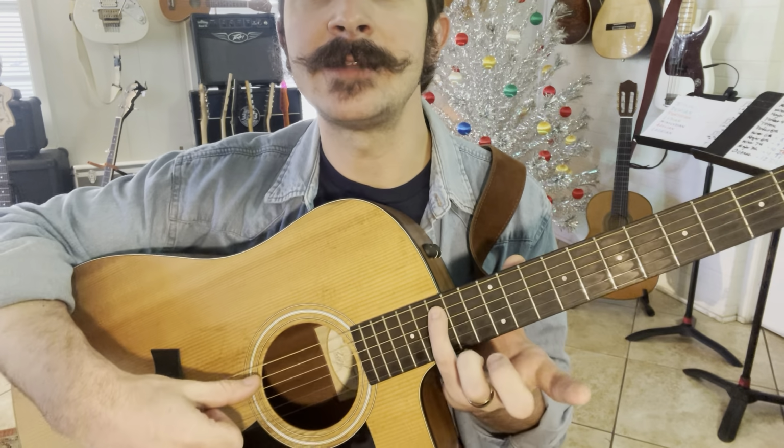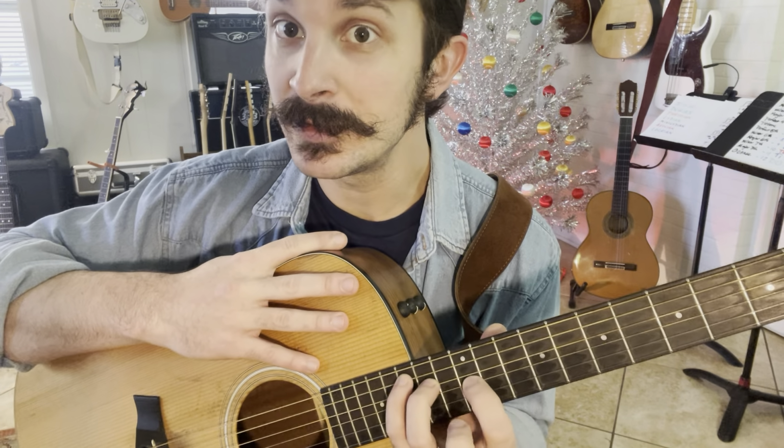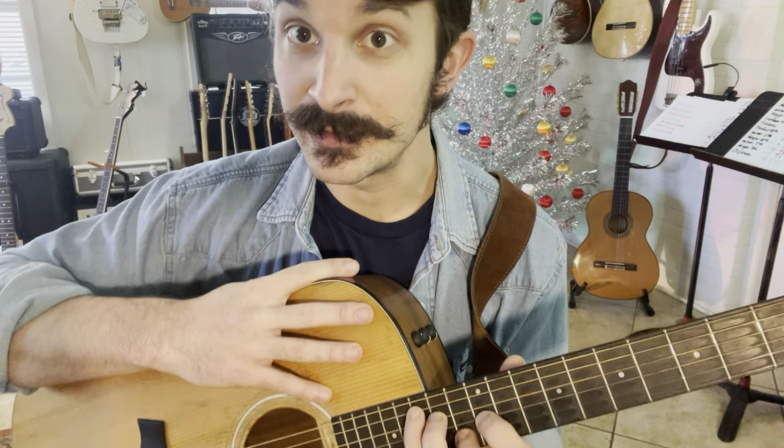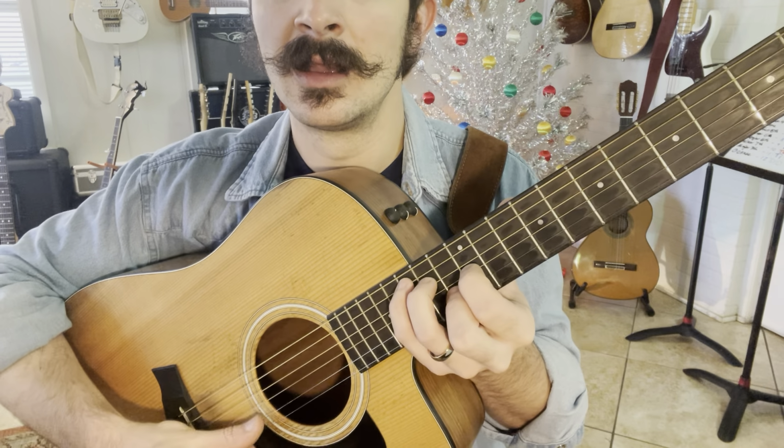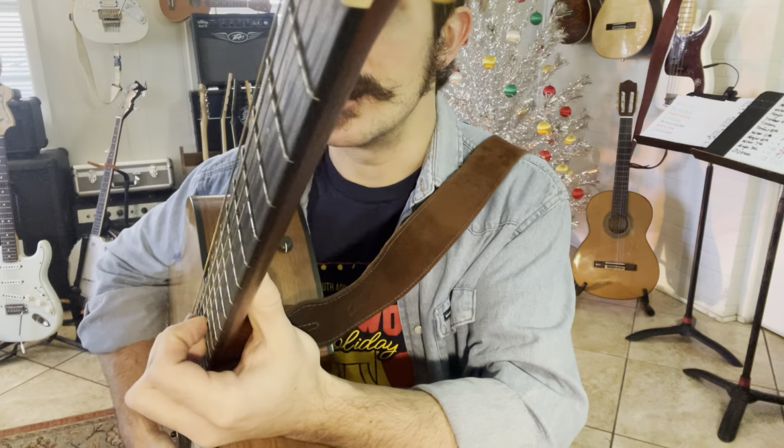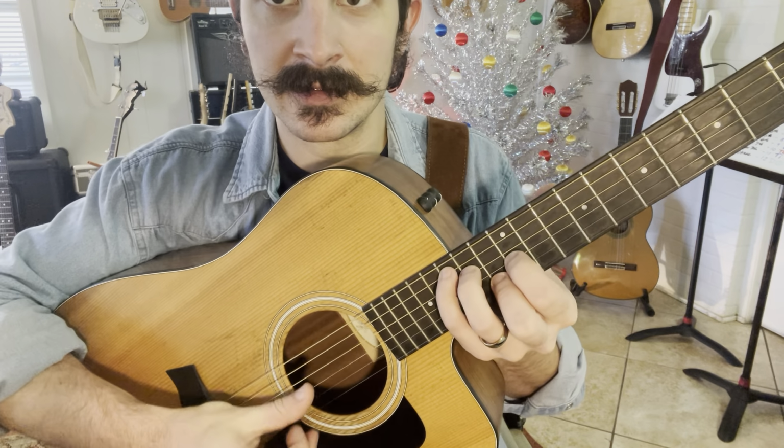All right, pinky. 15 of the A string. Sorry, I keep wanting to say high E. Pinky's on the 15 of the A. Ring is going to be on the 14 of the D. Pointer finger is on the 12 of the G. Middle finger is on the 13 of the B string. There's no bar involved in this version of this.